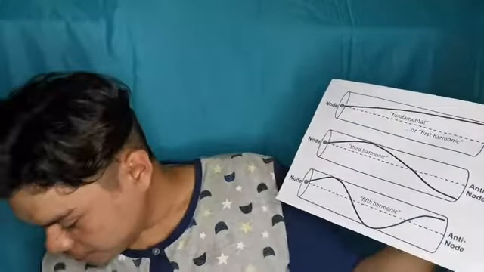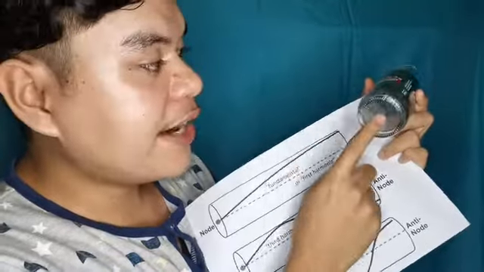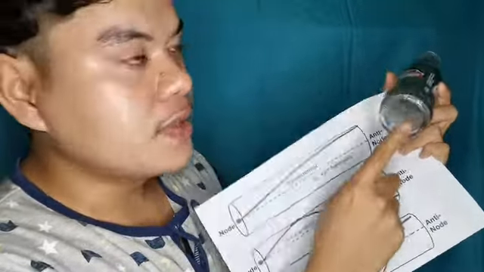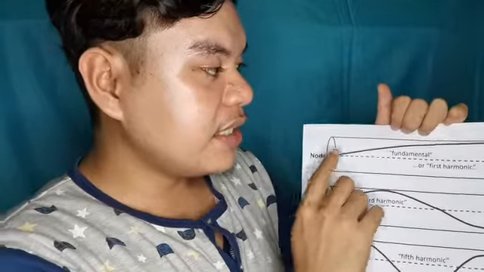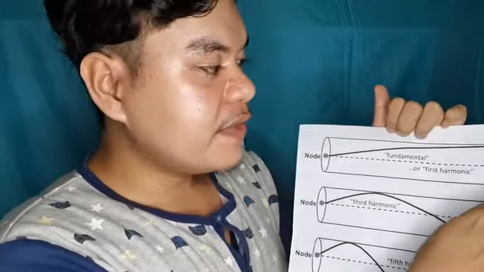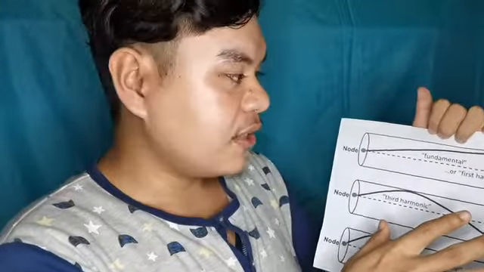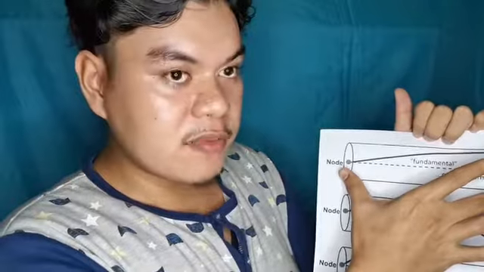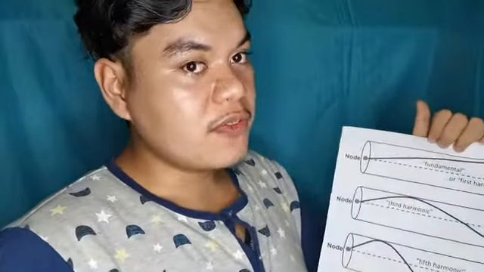Here, let me show you. In this Cobra bottle, the bottom part has no vent, no airway. This is closed, so this is our node. And this area here is open, where we can blow some air like this. The node is here, and when we blow air from the antinode here, the wave here is only 1/4 of the wavelength of the actual wave. So 4 times the height of the glass bottle is equivalent to the length of the wave. The height of the bottle is equivalent to 1/4 of the wave.